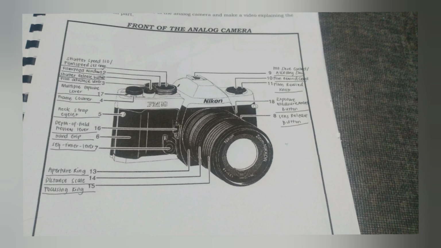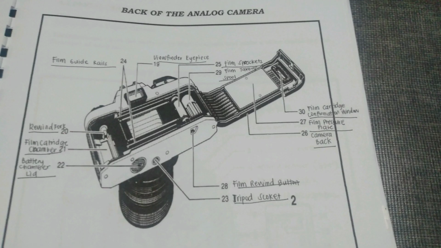Film rewind knob works in tandem with the rewind crank to rewind the film. Exposure measurement button initiates the camera's exposure meter for light measurement. Lens release button releases the lens for removal or interchangeability. Next is the back of the analog camera.